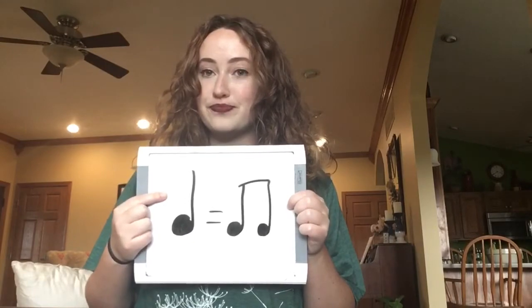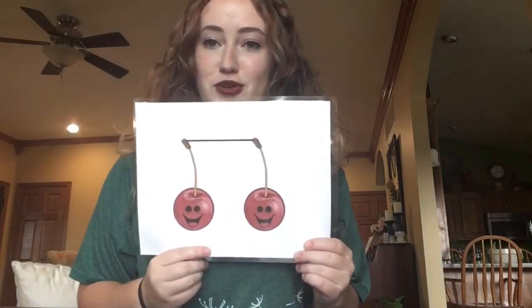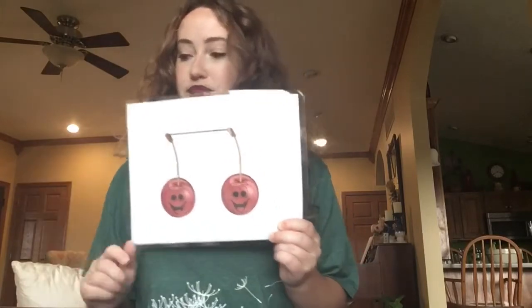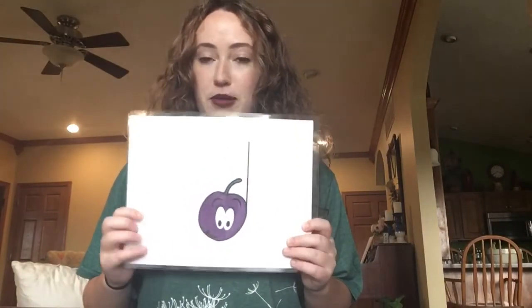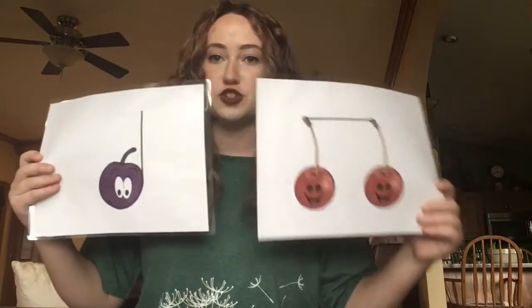So if we have, let's go back to our friends here. Oh, and let me introduce you to our 8th note friends. We have our 8th note cherries, okay? These are our 8th note friends that will help us to understand. And they're 8th notes because they're connected up here. So if we have plum the quarter note, which is 1 beat, and if we have 2 half beats that equal 1 beat, then 2 of our cherries will equal 1 plum, okay?